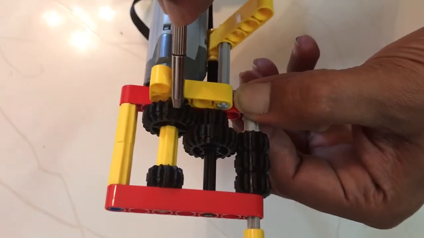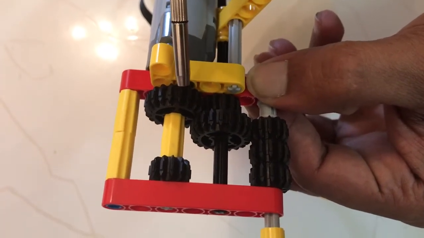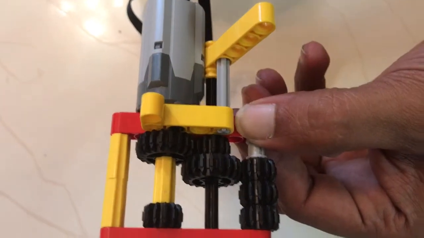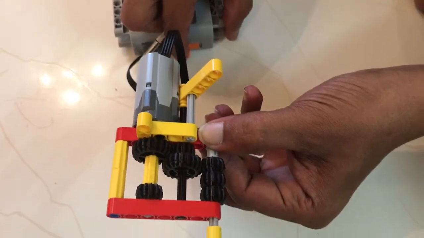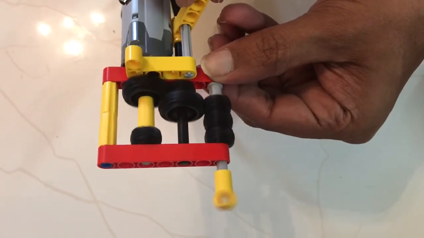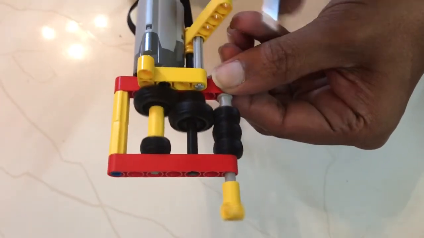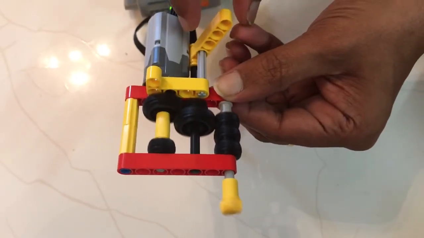Here the gears rotate at different speeds to show that there is a change in speed. Now let us see how it goes. Now the final shaft is rotating at double speed. We will reduce the speed.